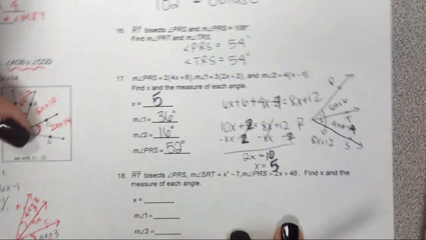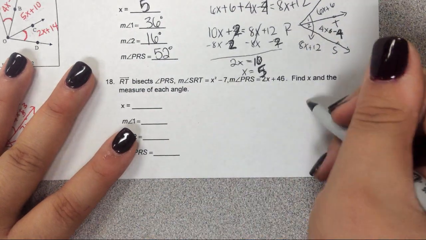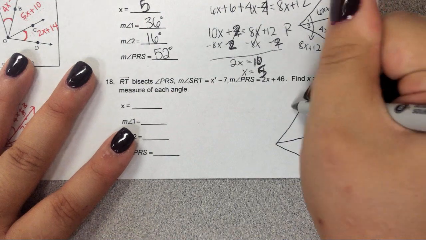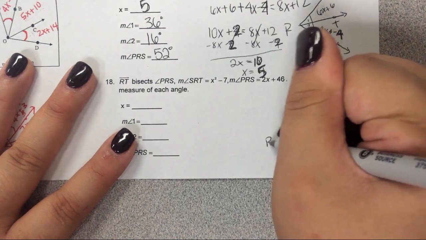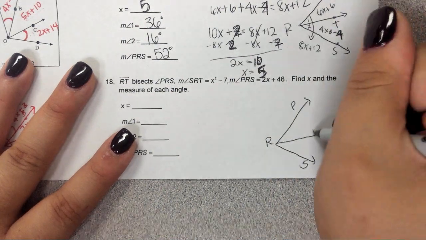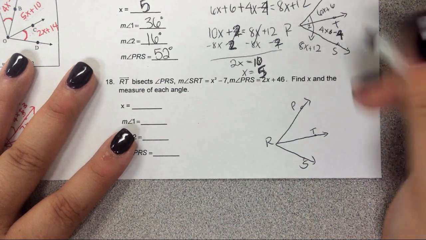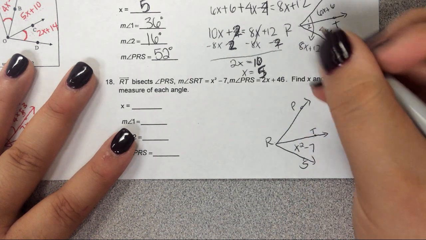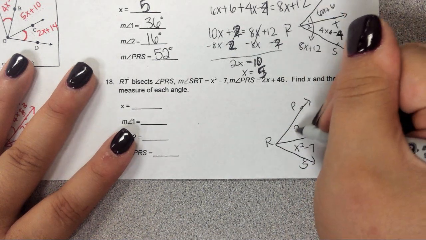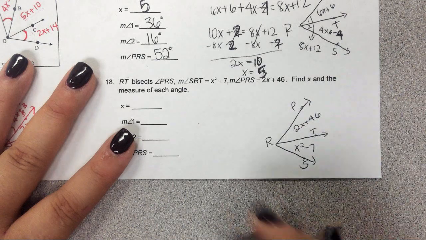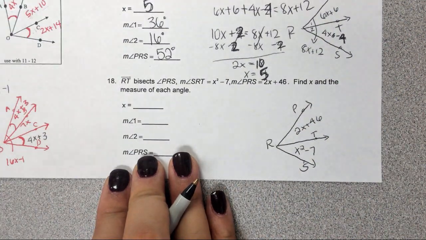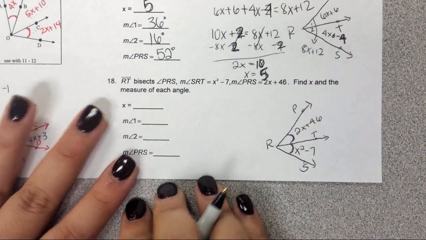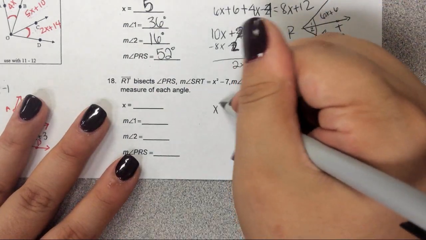Now for the next one, it's an angle, it says it bisects it. So it says PRS is bisected by RT. Alright, if SRT is x squared minus 7 and PRS is 2x plus 46, how am I going to solve this? Well, it's bisect, so I know that they're congruent, so I can make them equal.